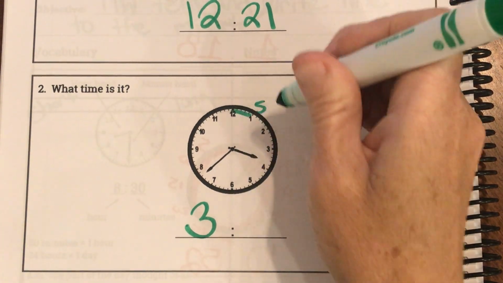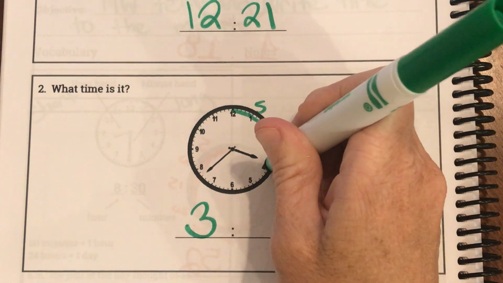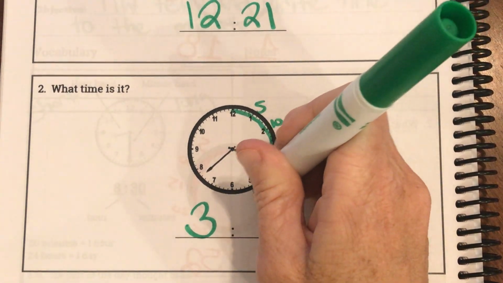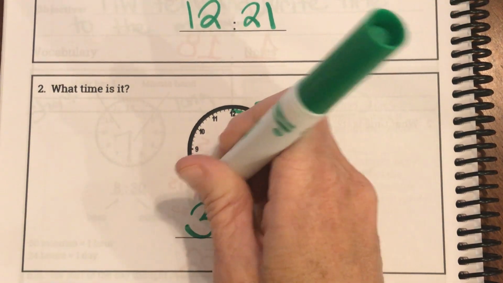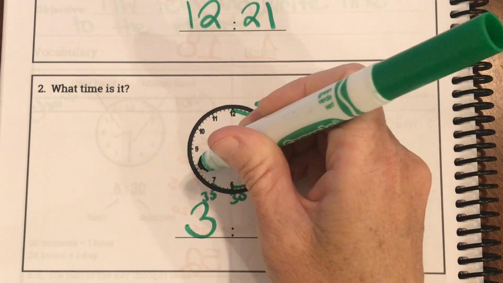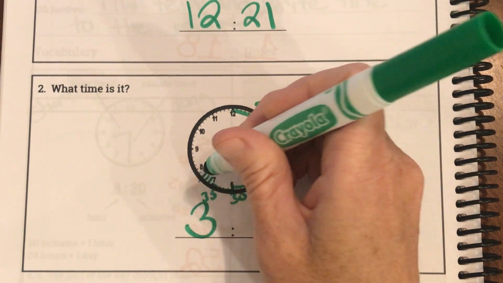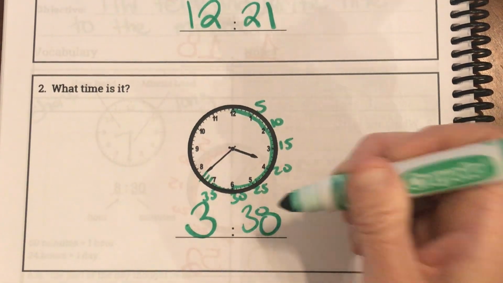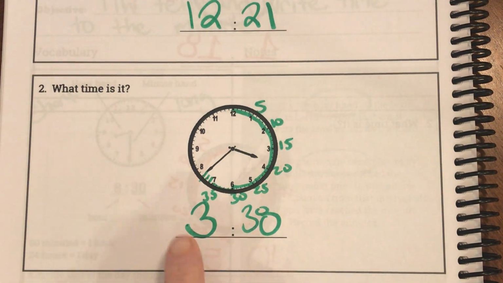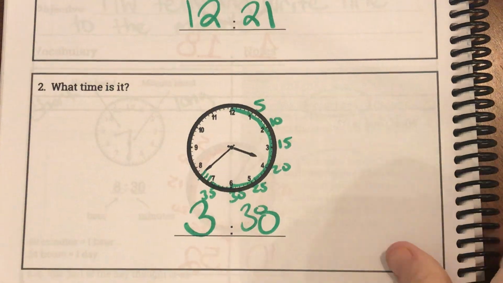We're going to count 5, 10, 15, 20, 25, 30, 35, and I don't want to go to 40, so let's count them. 36, 37, and it looks like it's right there, which would be the 38. So we're going to read this as 3:38.